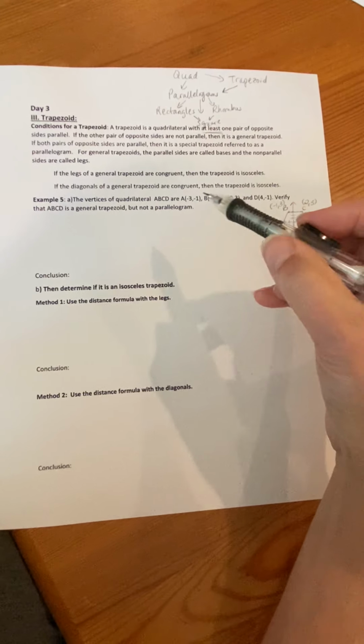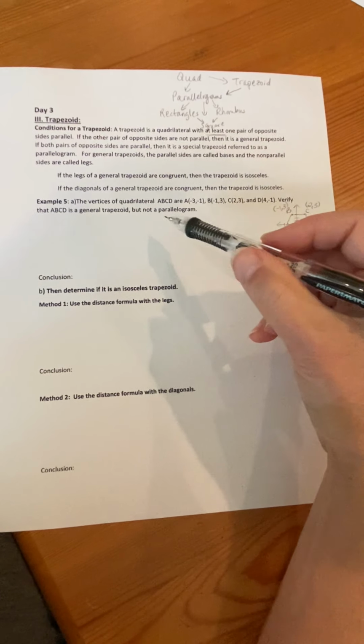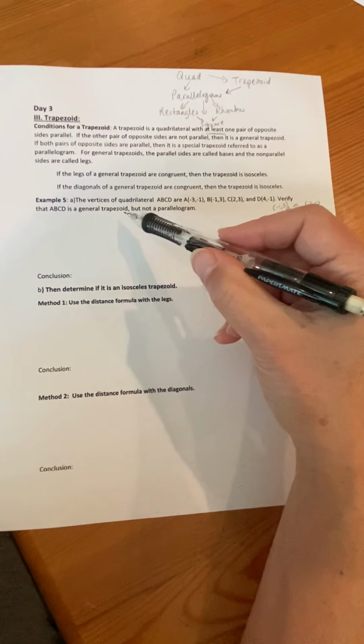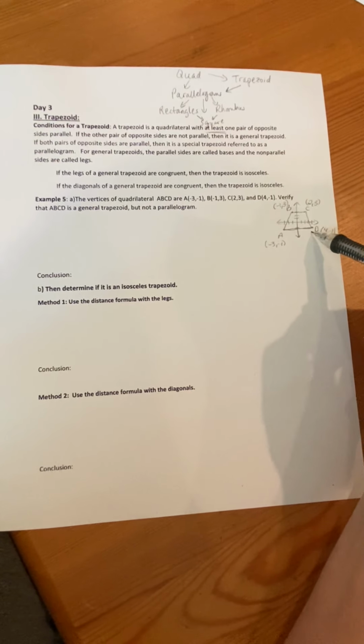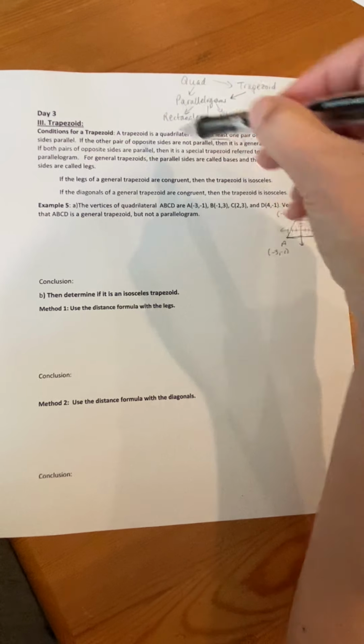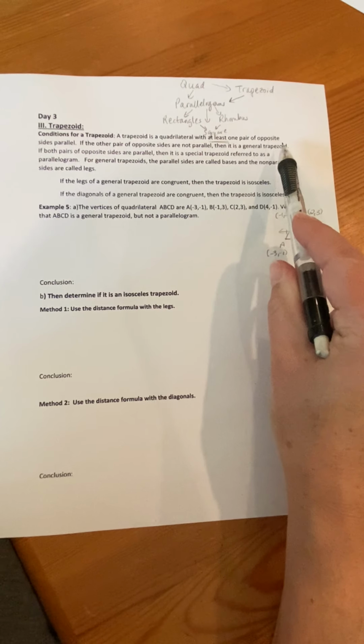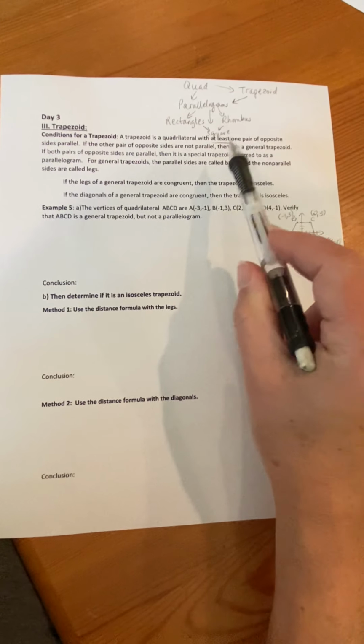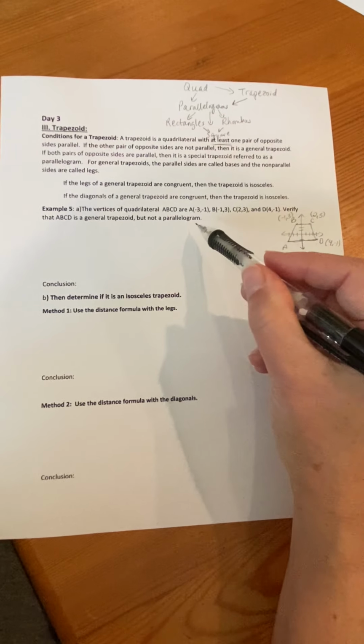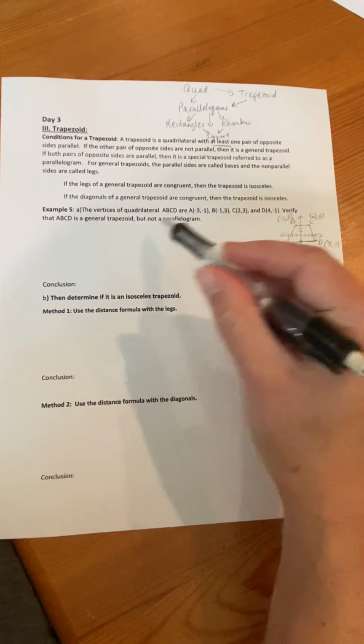The first thing that we're doing is verifying that this is a general trapezoid, but not a parallelogram. That is basically what I just talked to you about: if we have one pair of opposite sides parallel, but the other pair of opposite sides not parallel, then it's a general trapezoid. If both pairs of opposite sides are parallel, then it would be a parallelogram. So that's what we have to do in this piece right here.